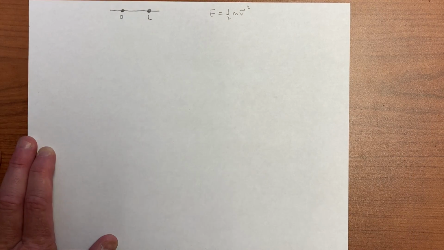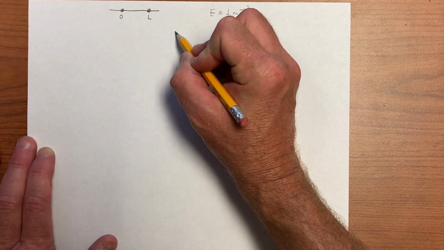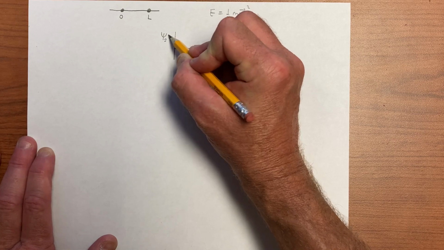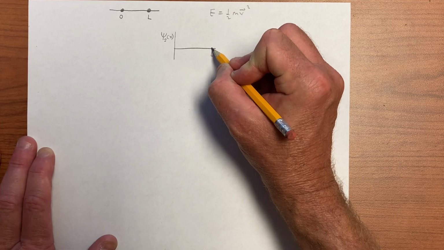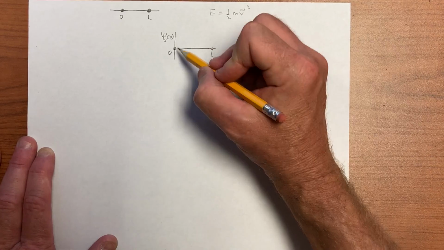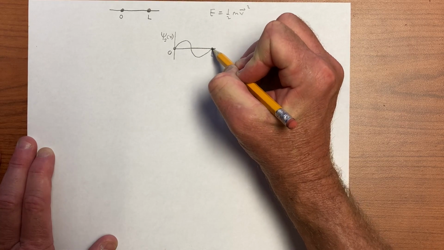So if we look at the eigenfunctions, let's say psi 2 of x. If this is L, the function goes to 0 here, and it goes to 0 at 0, and it also goes to 0 at the midpoint.